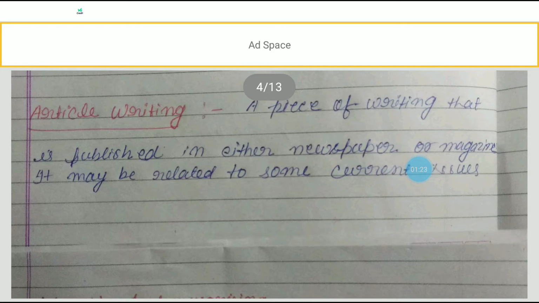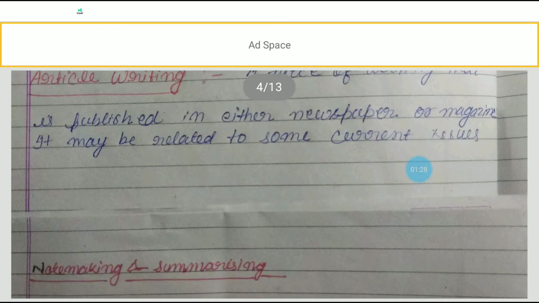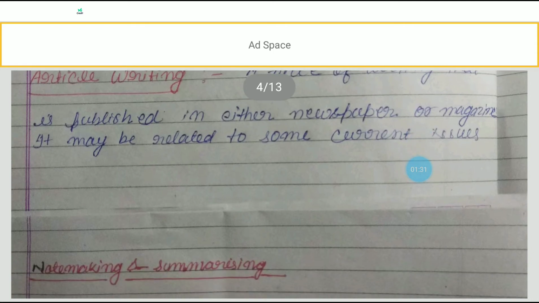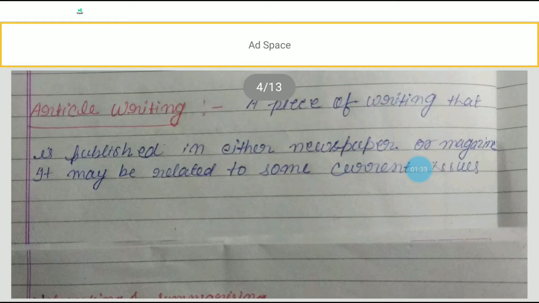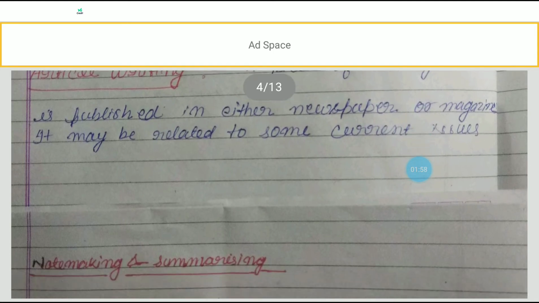The main purpose of article writing is that it is basically written to be published in a newspaper or magazine. Suppose some current issue is going on. For that you can write an article. Your concept will be clearer when I give you an example or a model question paper based on an article. At first we will understand the different kinds of writing.